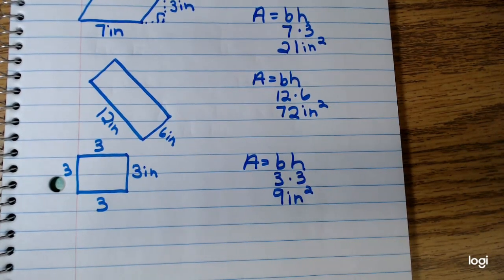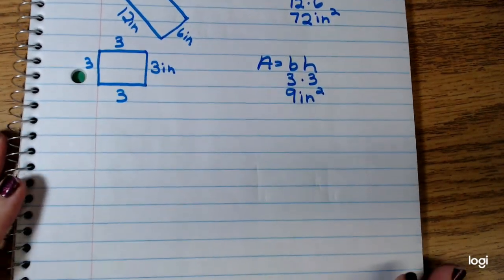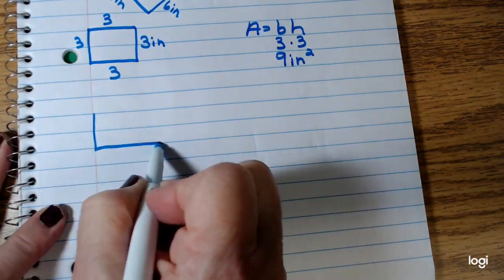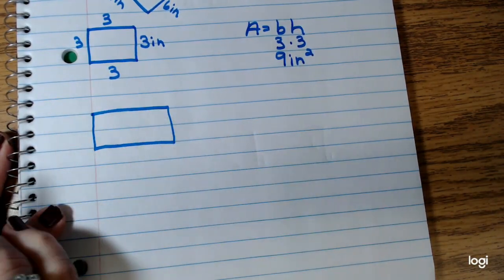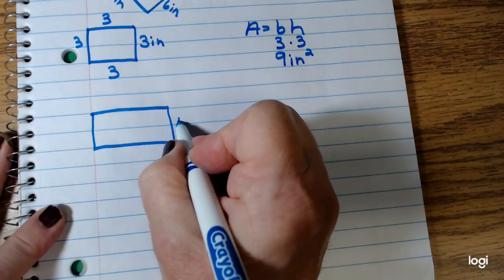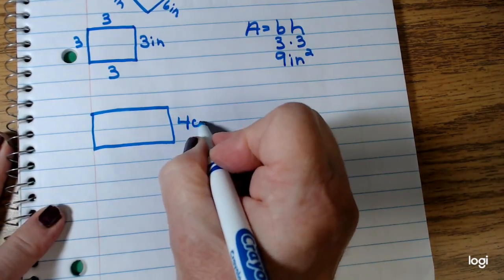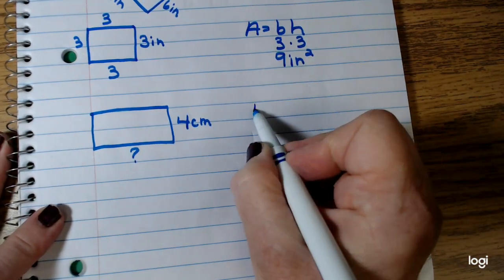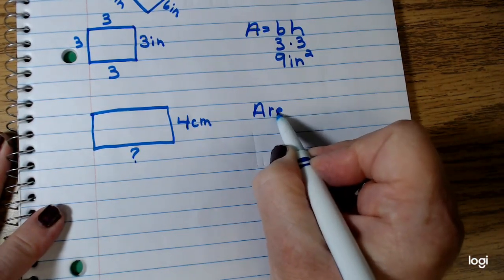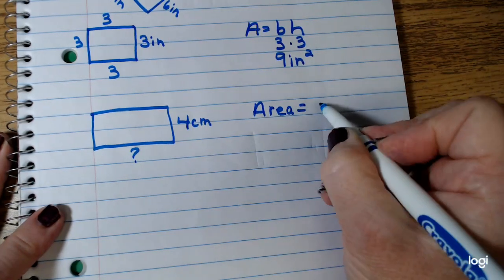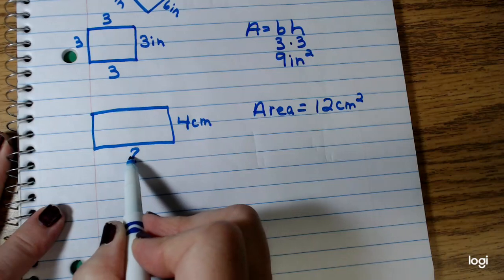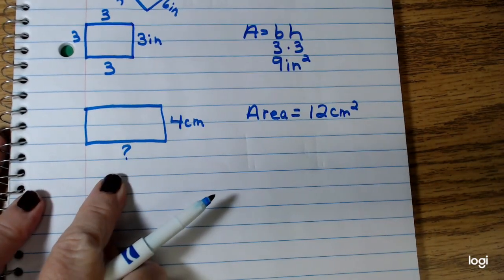On your homework today, I'm going to give you some problems, however, that might look like this. I might give you a problem where I give you the rectangle. I'm going to tell you that the height is 4 centimeters. I don't know what the base is, but I'm going to tell you that the area equals 12 centimeters squared. Can you find out what the base is?